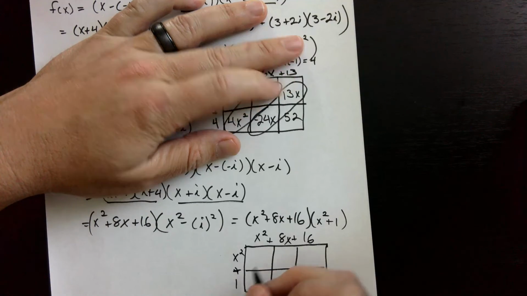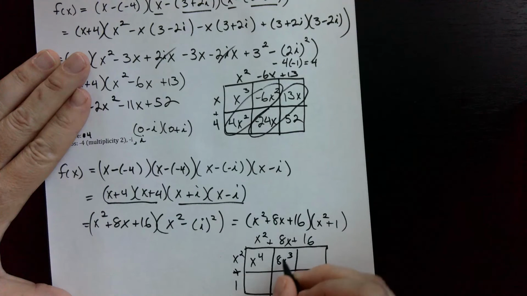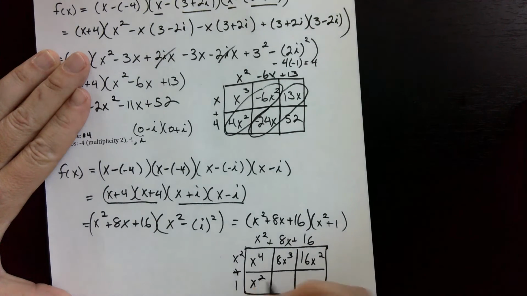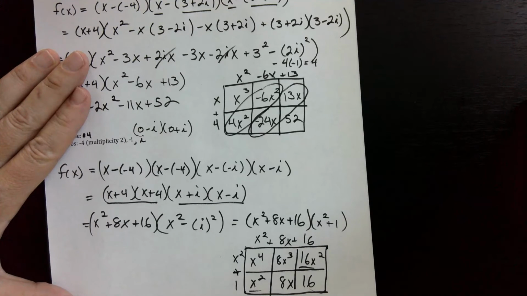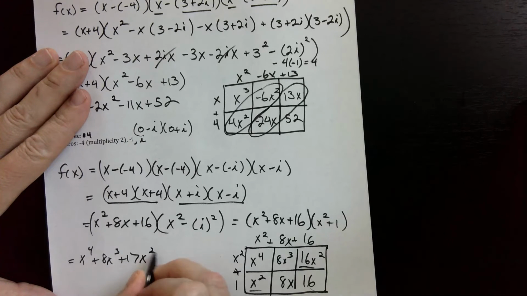All right, let's fill in the box. This is x to the 4, 8x to the third, 16x squared, x squared, 8x, and 16. It looks like there's only two like terms: the 16x squared and the x squared, which becomes 17x squared. So this polynomial is x to the 4th plus 8x cubed plus 17x squared plus 8x plus 16.